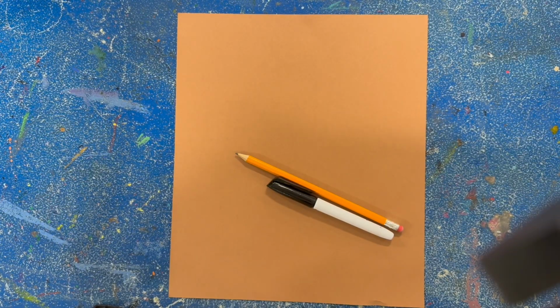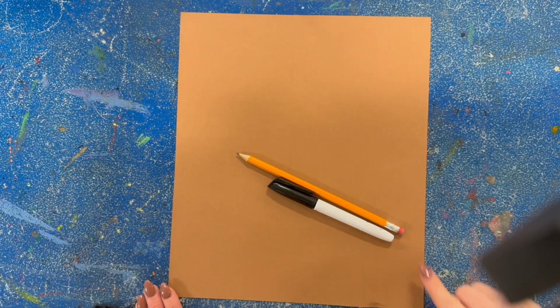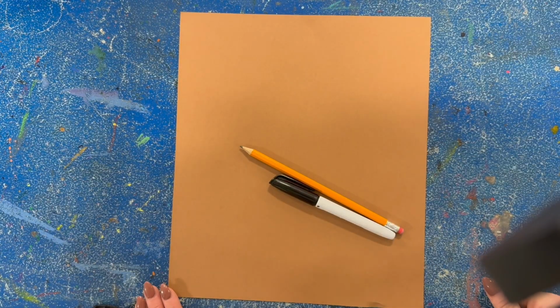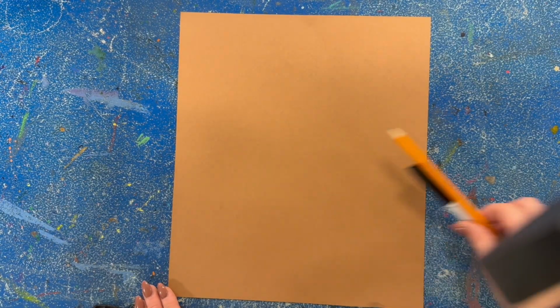Okay everyone, let's draw our tree. You have your brown square paper, you have a Sharpie, and you have a pencil with an eraser. Let's start with the pencil.